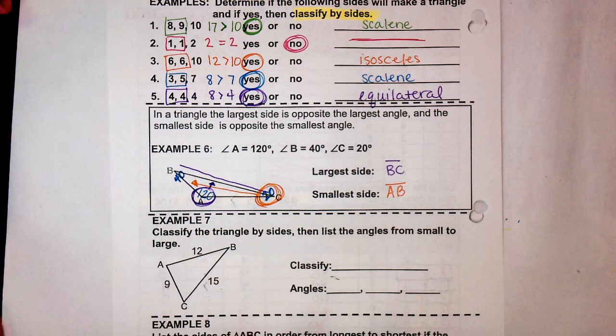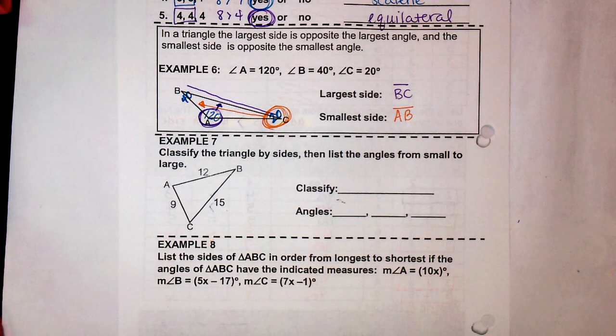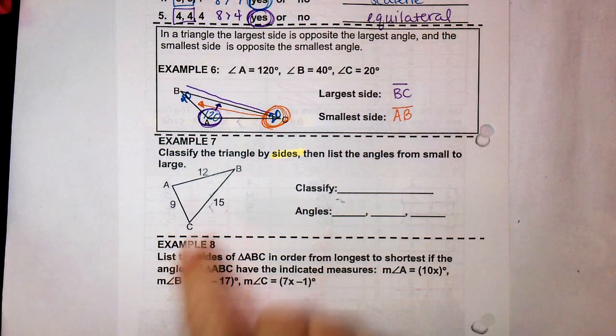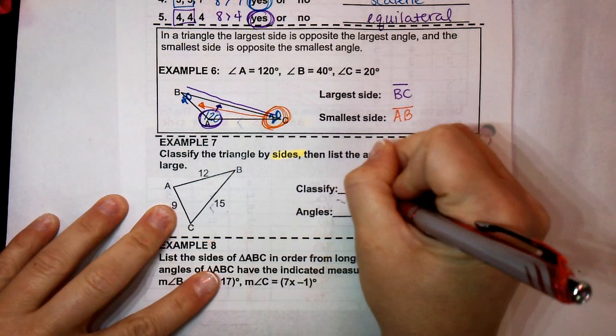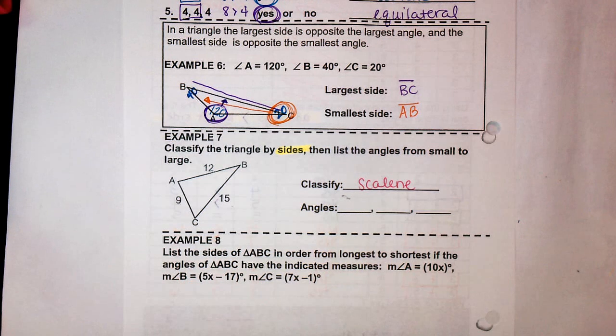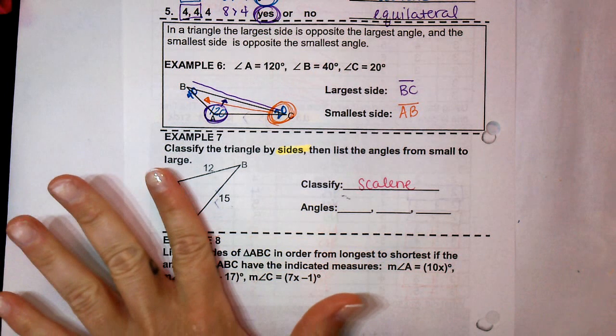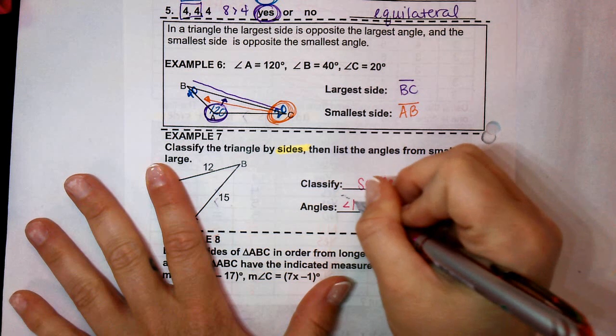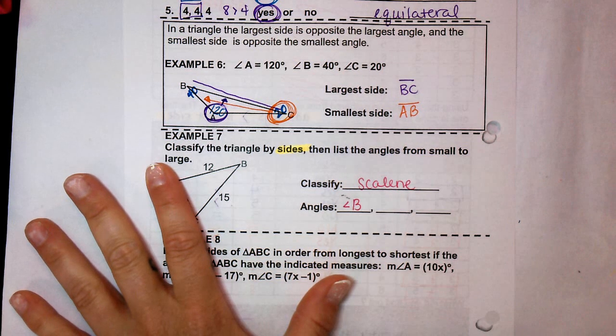All right, no phones. Example 7, here we go. Classify the triangle by its sides. So, scalene, isosceles, or equilateral. Good, all 3 sides are different, so scalene. Now it wants angles, small to large. So find your smallest number and cover up the whole side. So the smallest number and the letters that go with it. It wants an angle, so you only need one. So angle B is my smallest angle.